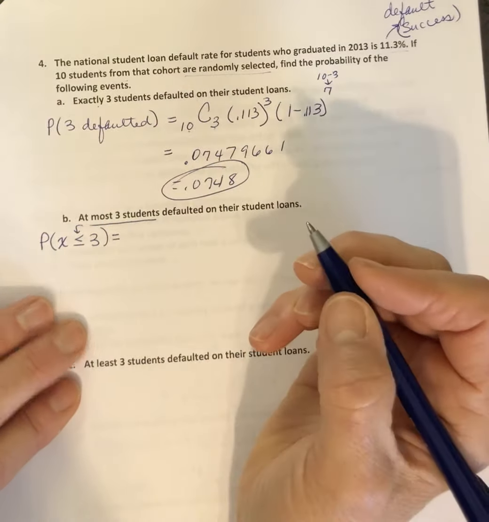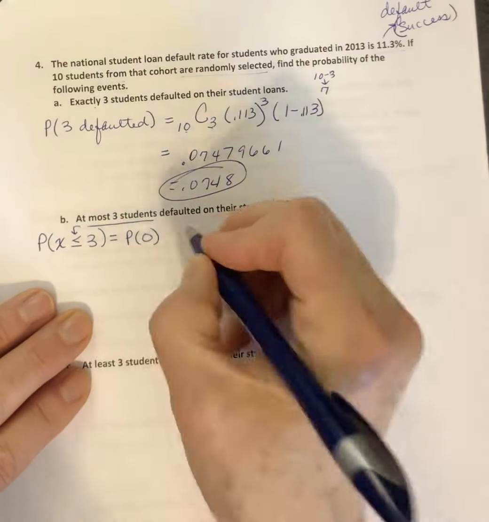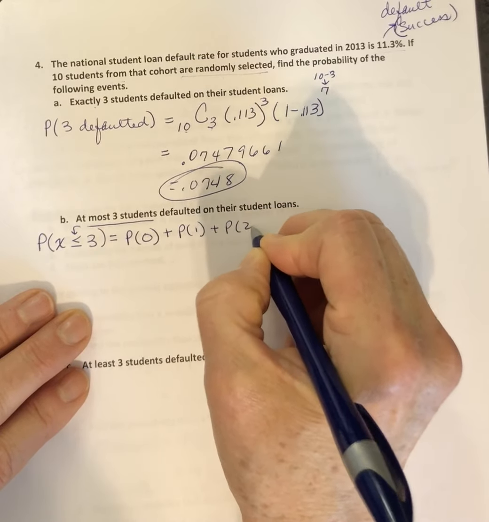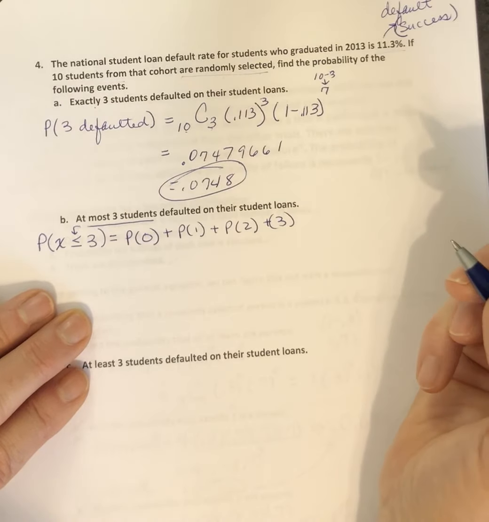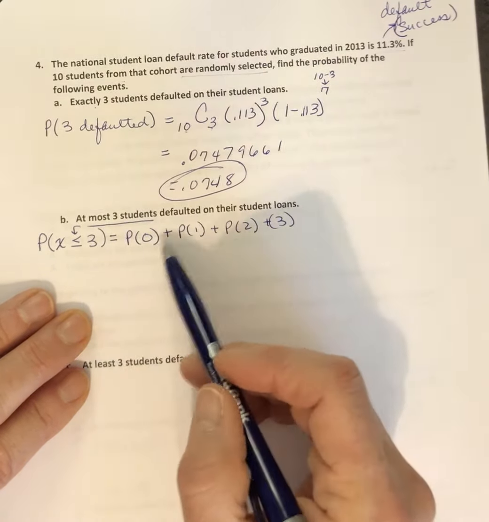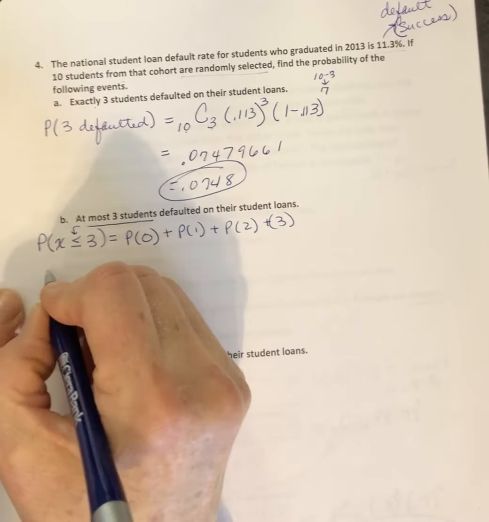So what I know that means is that 0 could have defaulted, or 1 could have defaulted, or 2, or 3. So we have to add those together. Anytime you have that at most scenario, you're going to add those probabilities.